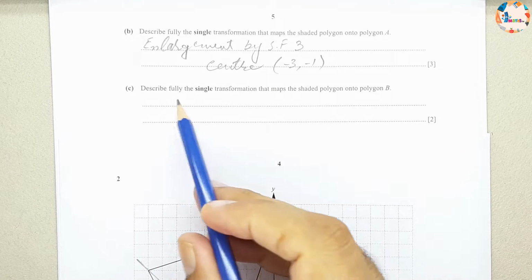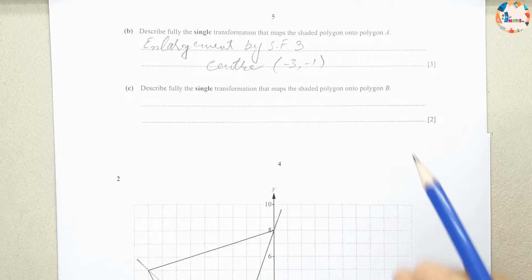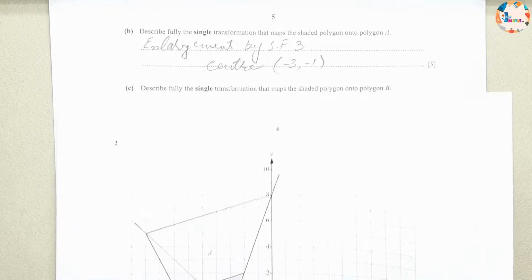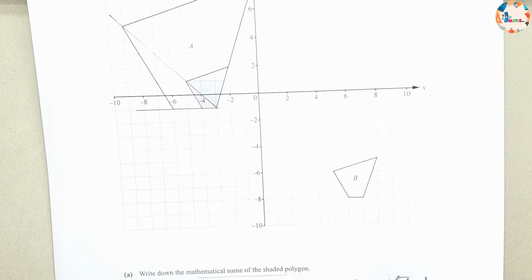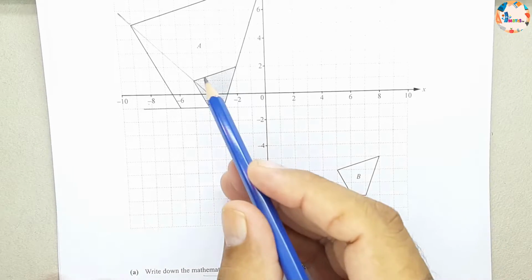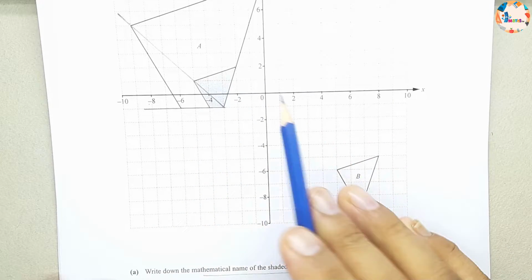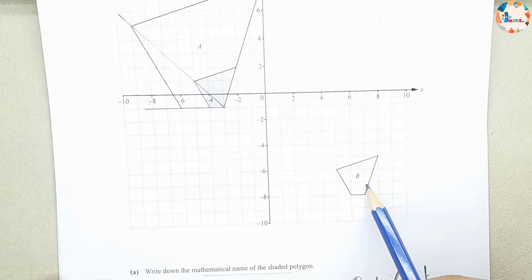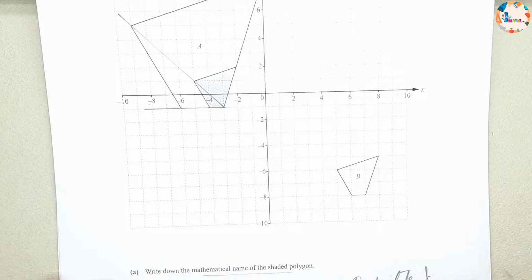C part, describe fully the single transformation that maps the shaded polygon onto polygon B. So if we check, this is the shaded one and this is B. These both are of the same size and the direction is also the same, they have just changed location.